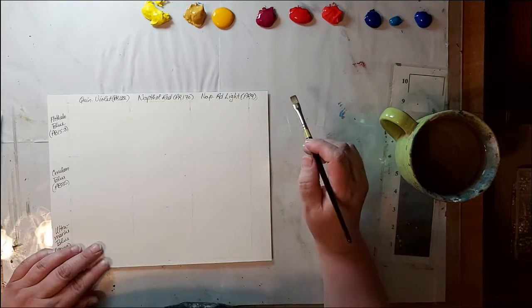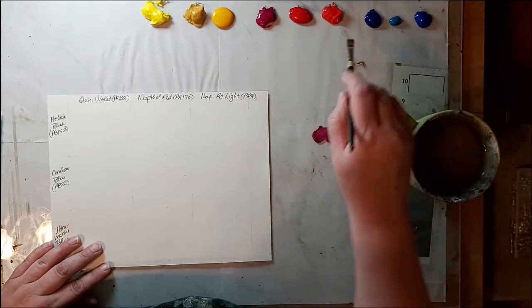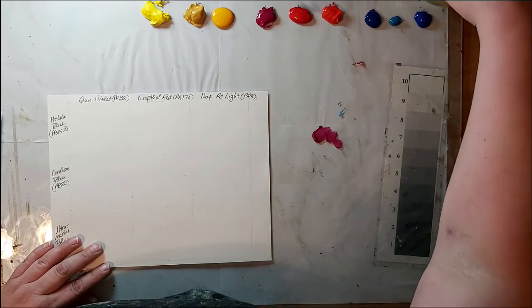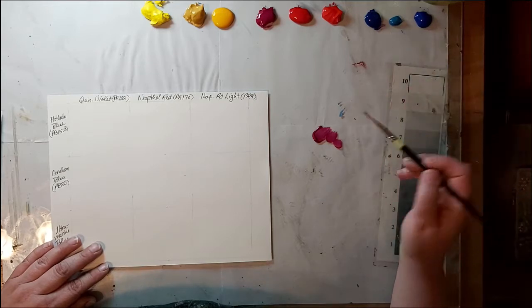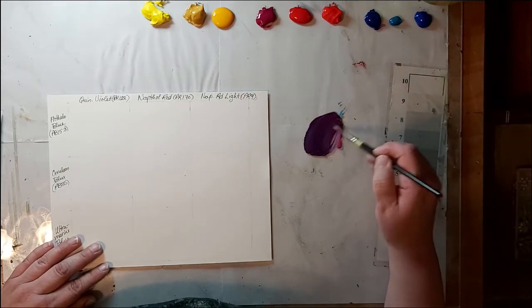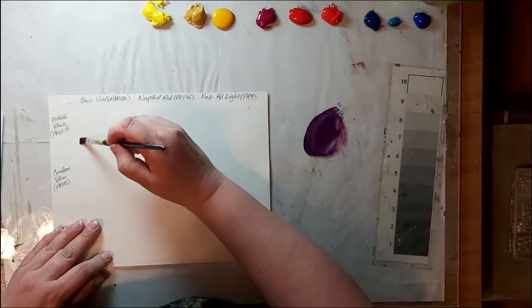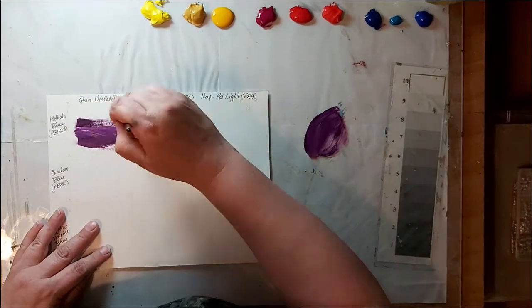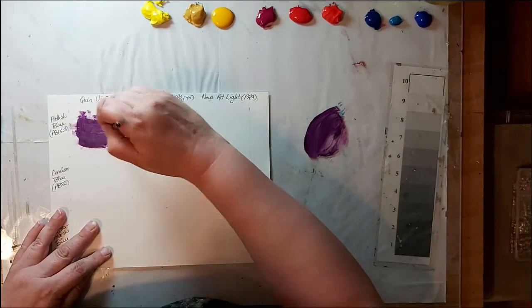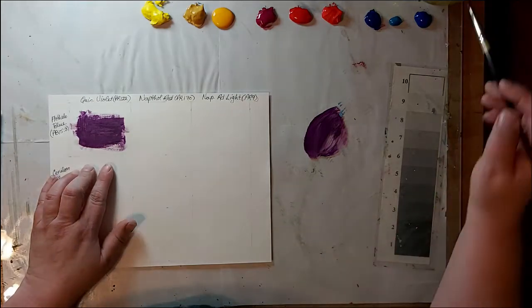So let's just test that out. I'm going to take some of my quinacridone violet, and I'll just take a touch of my cup of water there, just a touch of the phthalo blue, because the phthalo blue is a very strong color. So we mix those together, and you're going to get this color of a violet. So that's the color of a violet you get when you mix phthalo blue with the quinacridone.